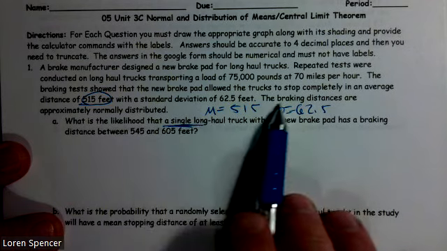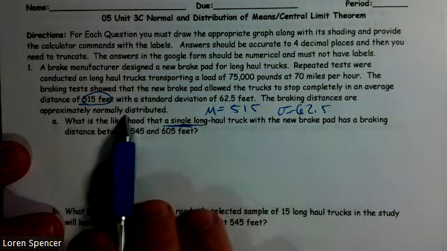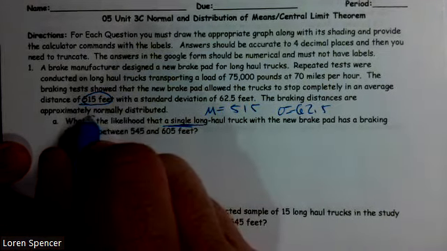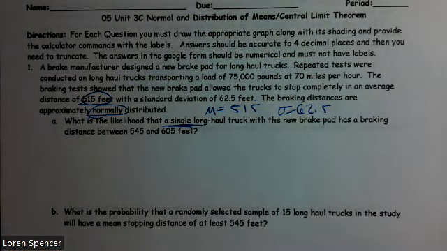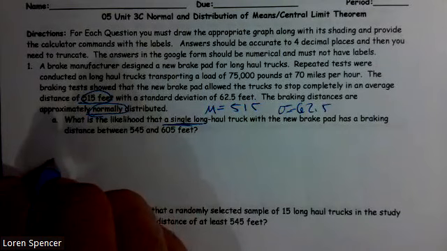It should say that it's approximately normally distributed, which it does. If it wasn't normal, we couldn't do it because the sample size is one. But since we're talking about a normal distribution, we can go ahead and do this.